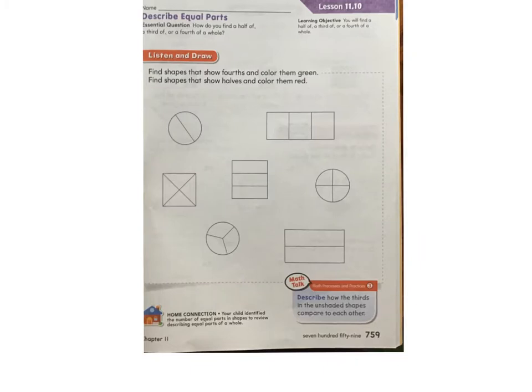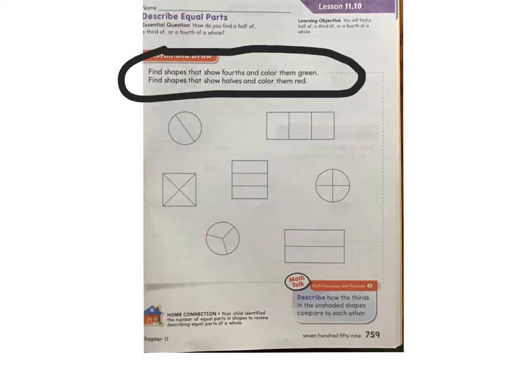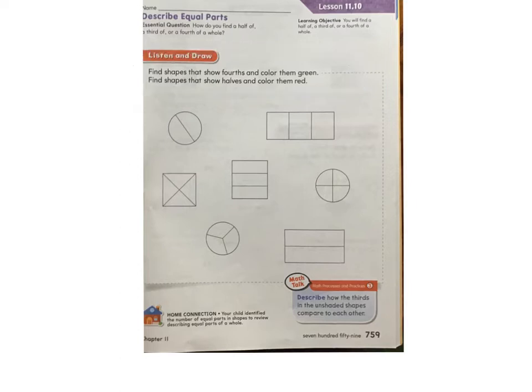Let's take a look at the first problem. It wants us to find shapes that show fourths and color them green. Find shapes that show halves and color them red. So take a look at the page for a second and look for the shapes that show fourths and then color them green. I'll give you 10 seconds, or you can always hit pause.